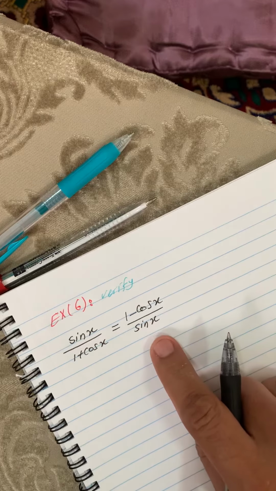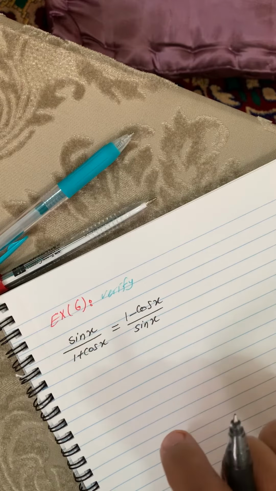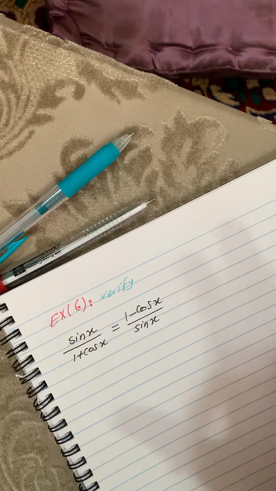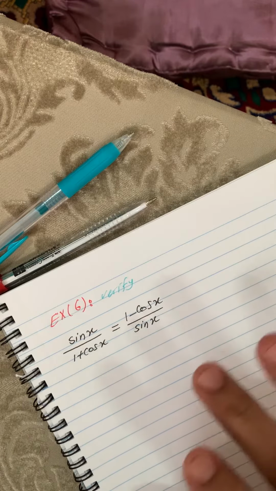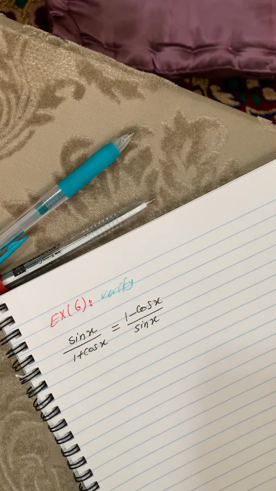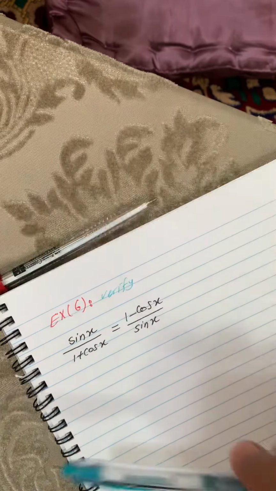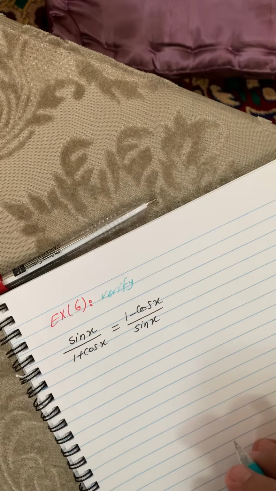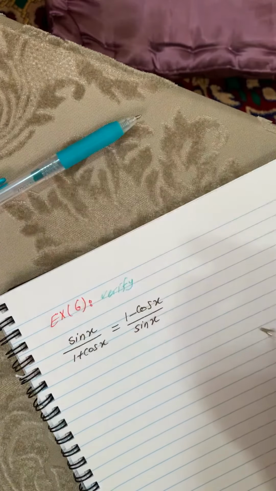In this case, we have one way which is not too hard, but we cannot verify this identity without using the conjugate, multiplying by the conjugate.